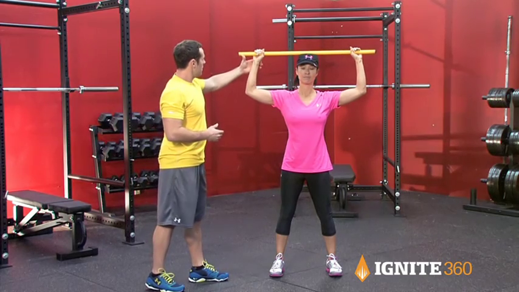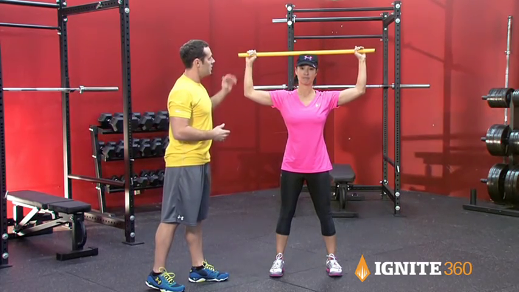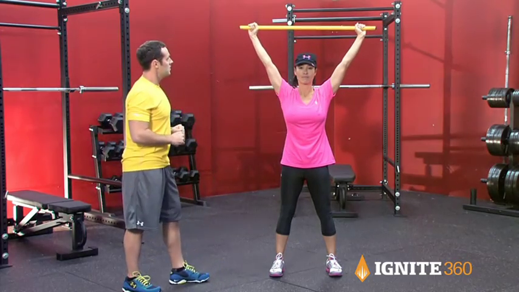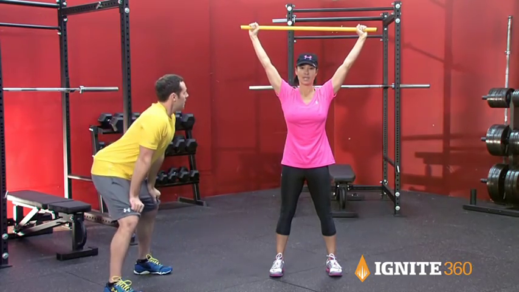That's it. Feet shoulder width. Locate wrists over top of elbows. Awesome. Fully extend your elbows. Ready? And go.